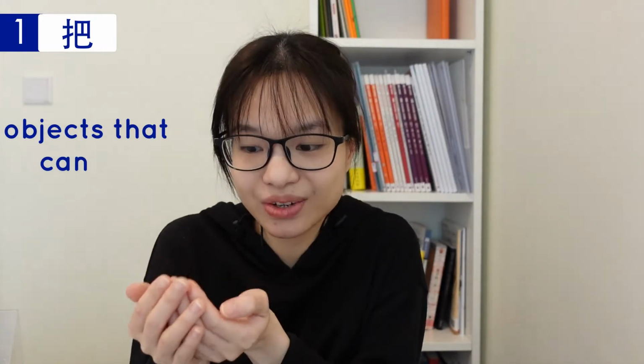If you see this character, you will find a hand radical. Therefore, all of the nouns and the objects that go with 把 are actually those that you can hold in your hand.